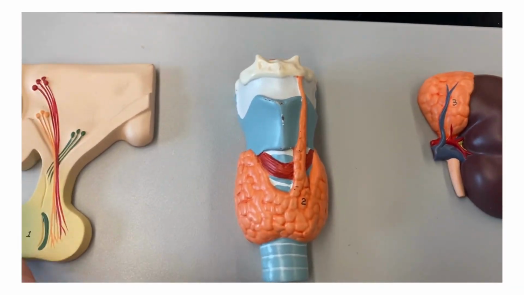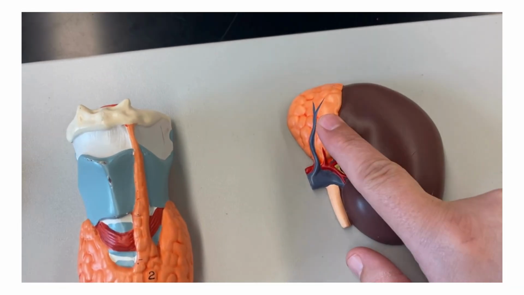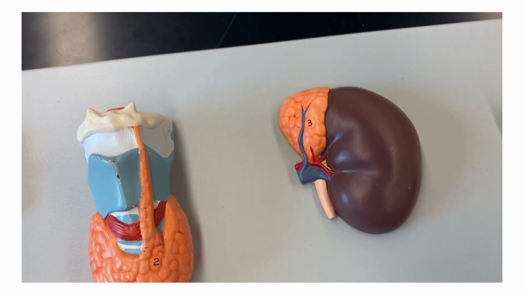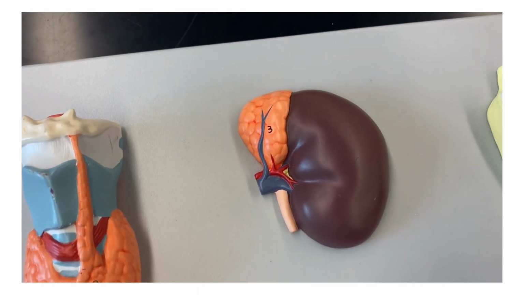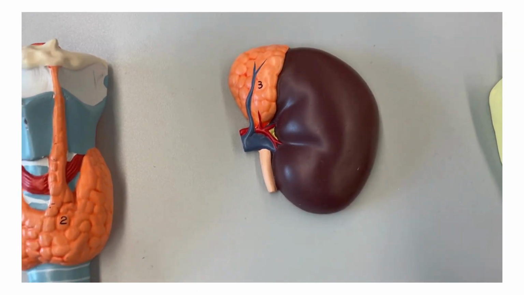And ACTH actually targets it to release cortisol. So ACTH is long-term stress. We produce a lot of cortisol. Cortisol itself is short-term stress. We produce a little bit on its own.